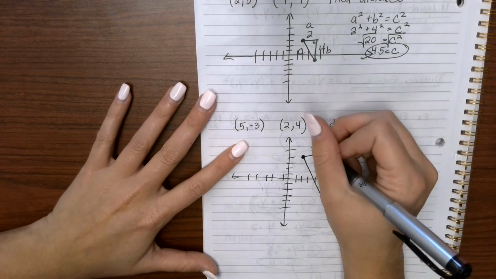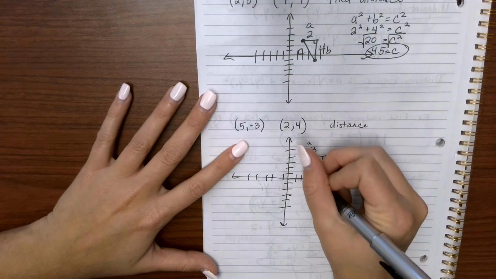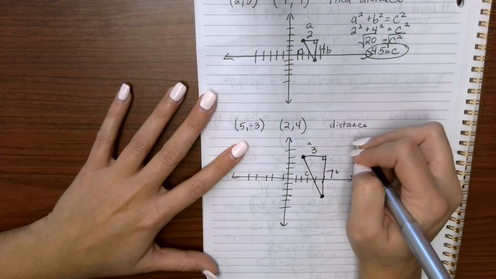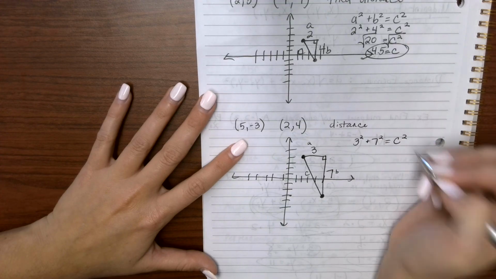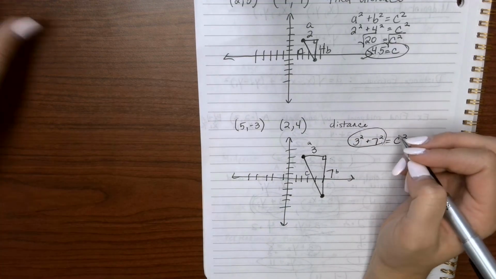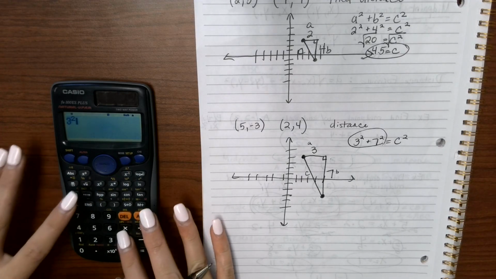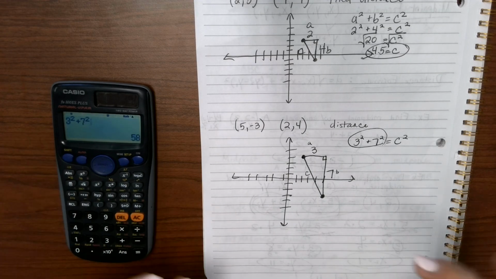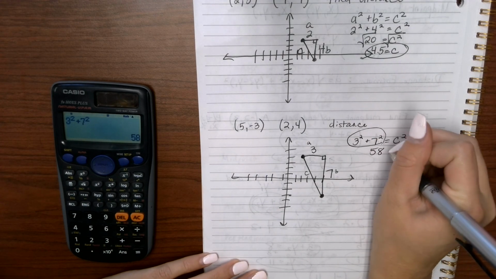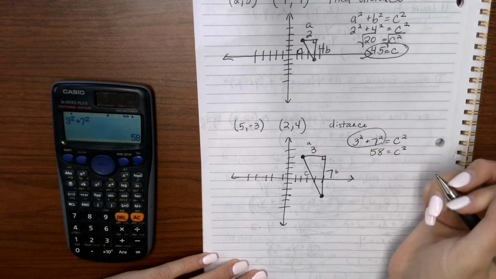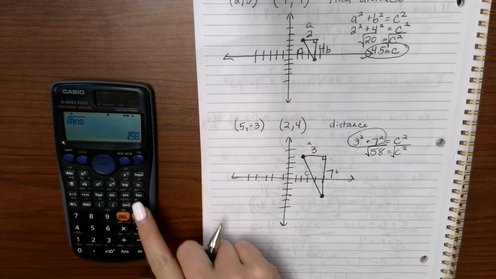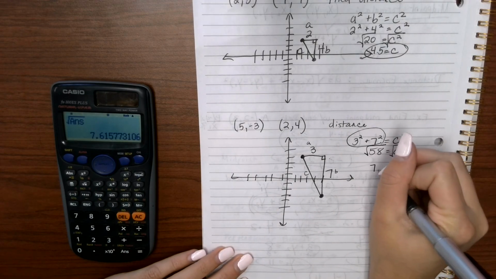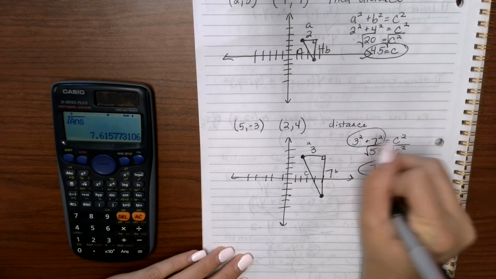So now this is A, B, and C. We're going to do Pythagorean theorem. 3 squared plus 7 squared equals c squared. We're going to put this in our calculator. 3 squared plus 7 squared is 58. And then we always, last step, square root. 7.6 is our C. And we're done.